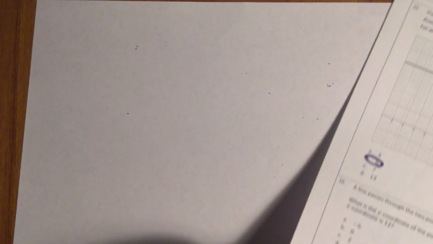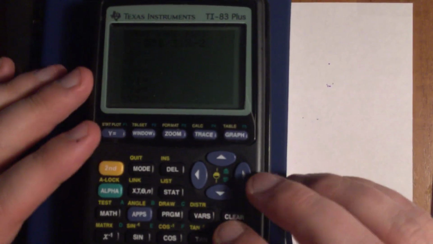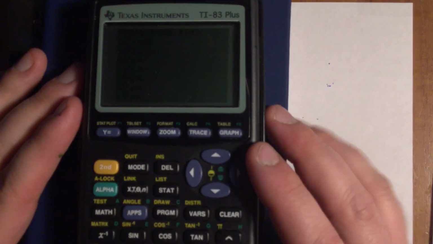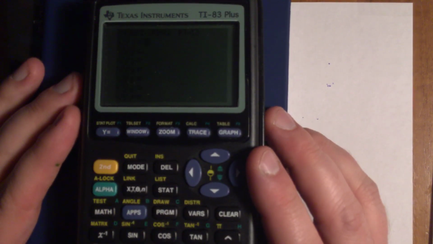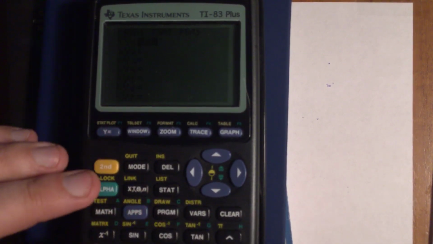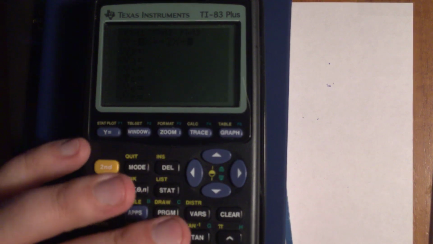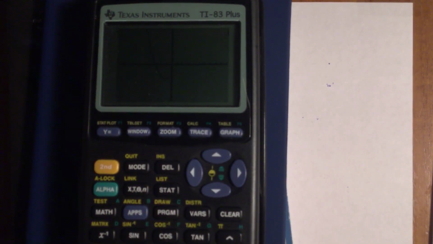So the answer was 2, which was C. Next question. Find all solutions of x squared plus 2x minus 3 equals 0. So this is just like we talked about earlier. Let the calculator do all this. So instead of saying equal to 0, I'm going to say that's y. So I'm going to say y equals x squared plus 2x minus 3. Graph it.